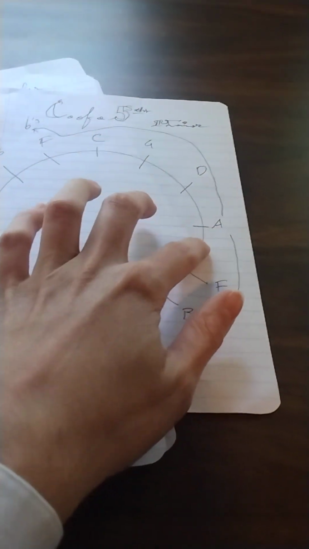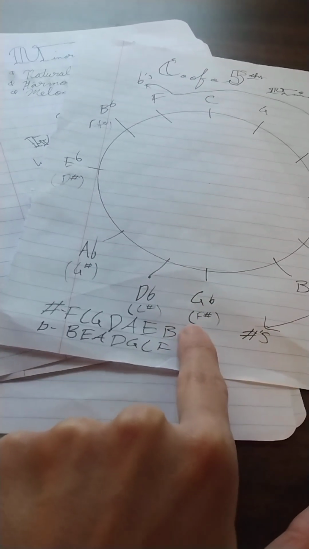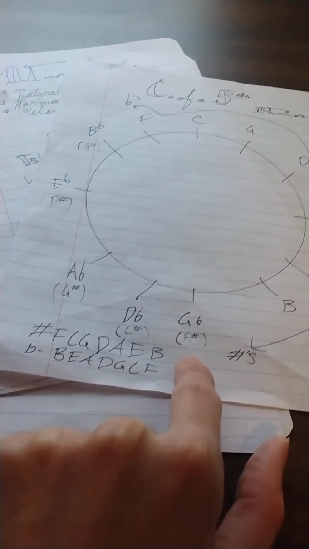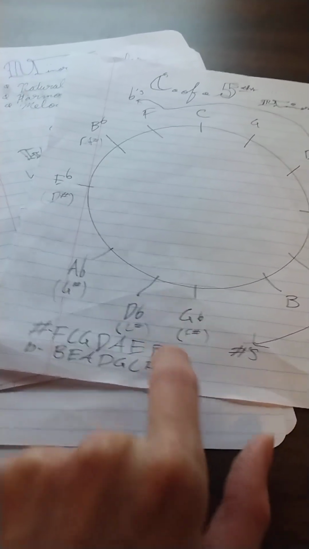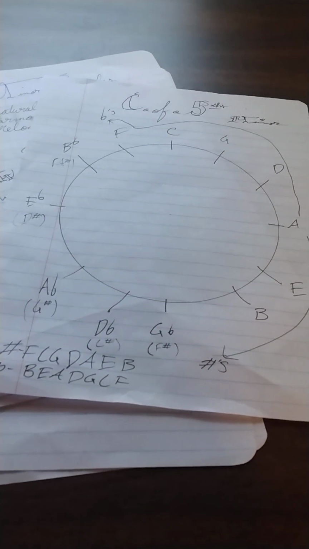But let's look at our circle of fifths. So we come to A. F sharp, as you can see, I've emphasized this, is the enharmonic equivalent of G flat, while F sharp on a musical staff will never be G flat, and G flat will never be F sharp, D flat, C sharp, A flat, G sharp, amongst anything else.